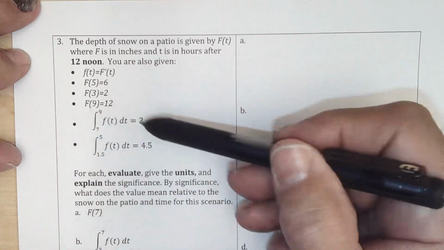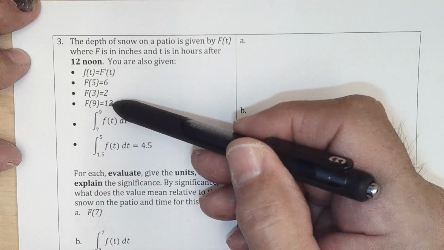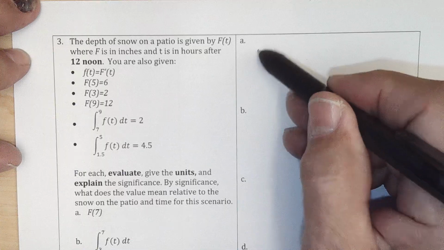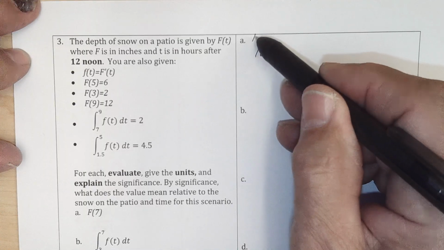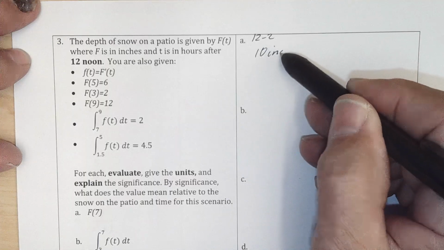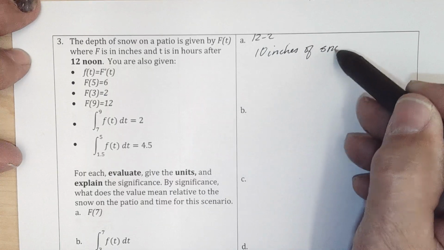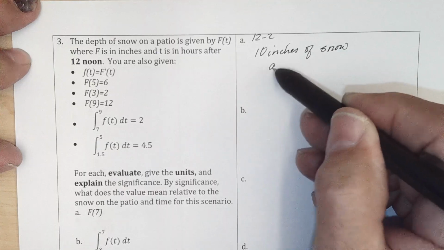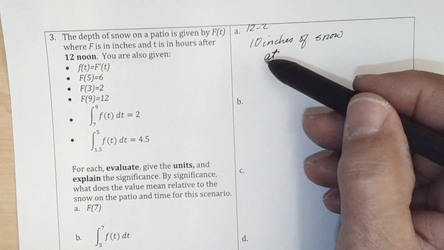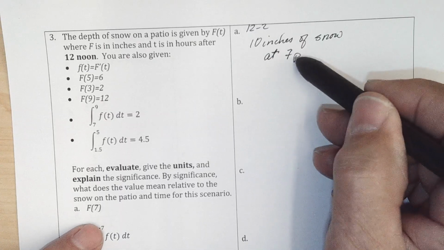Well, from 7 to 9, it went up 2. And at 9, it was 12. So going back, 7 must have had 10 inches. So it's 12 minus 2, or 10 inches of snow at 7 p.m.